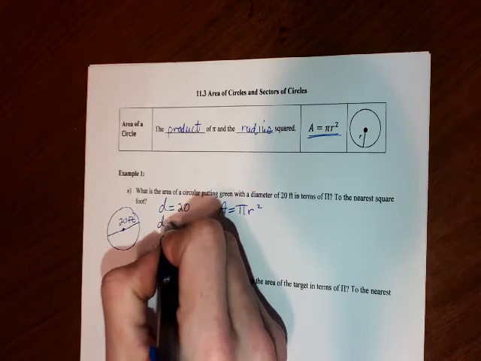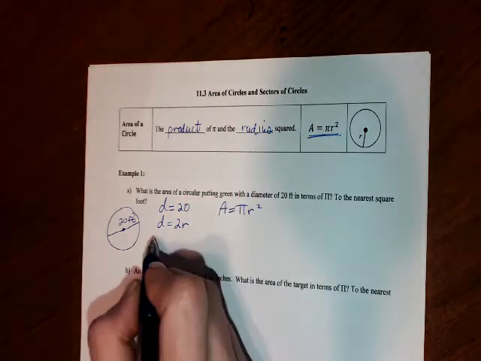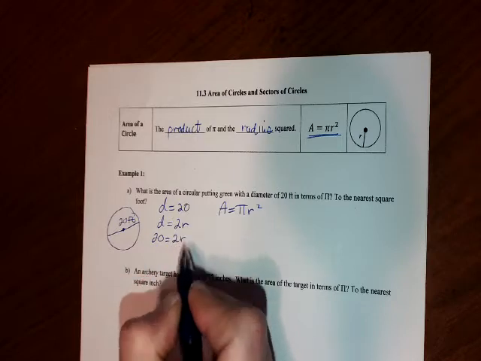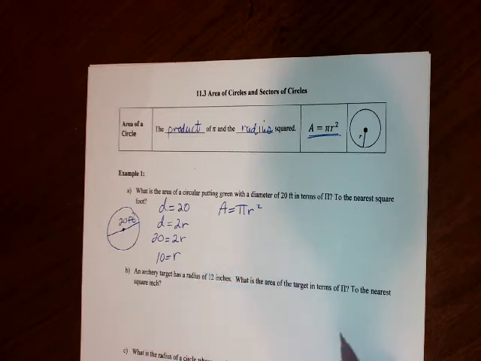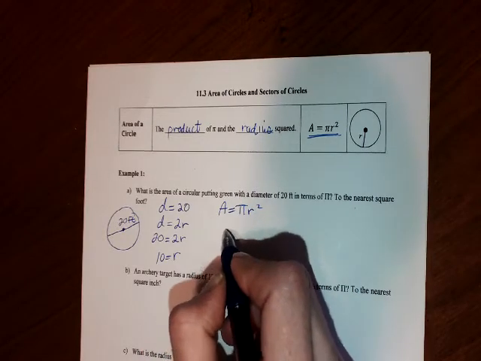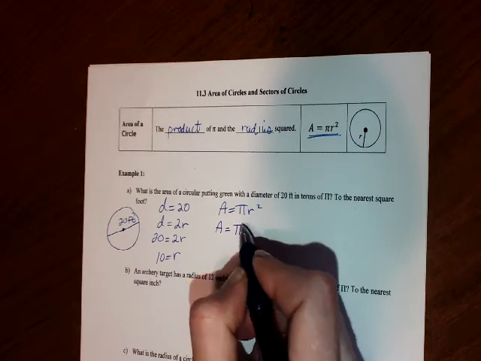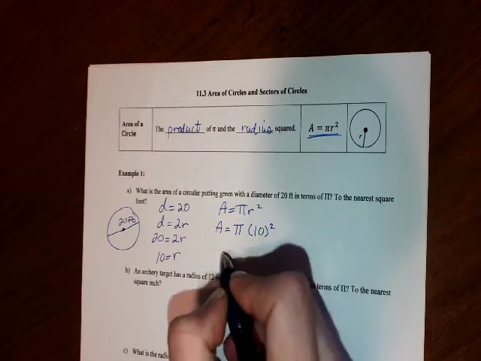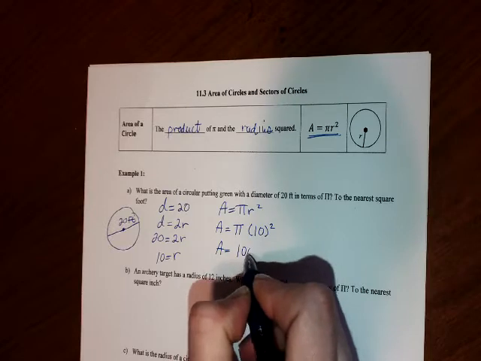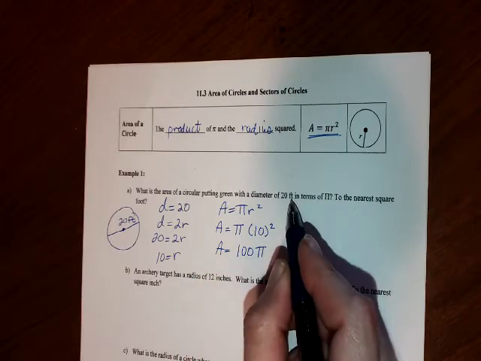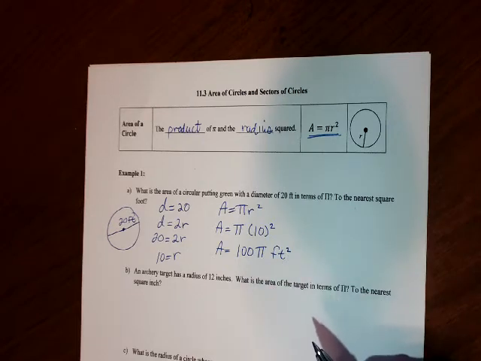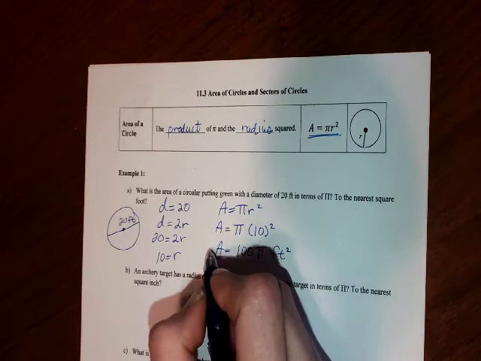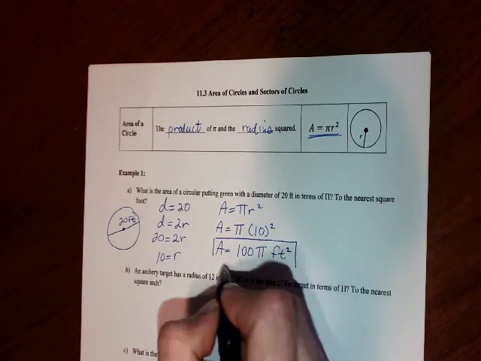We also know that our diameter is 2 times the radius, which if we set that equal to d, means our radius is equal to 10. So our radius is 10 feet. Now we're going to plug that into our formula, pi times 10 squared. So the area is equal to 100 pi, and we were using feet. And when we do area, it's always our units squared, feet squared. So area is equal to 100 pi feet squared. Now that is our answer in terms of pi.